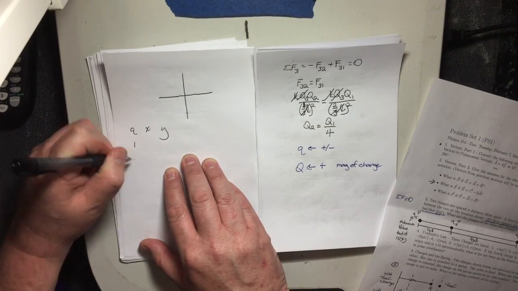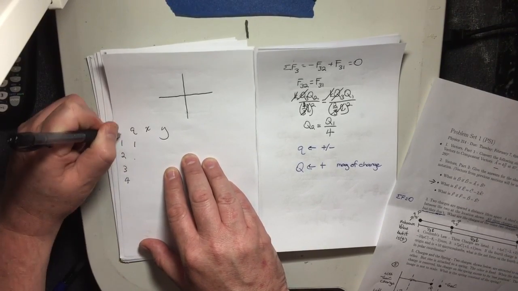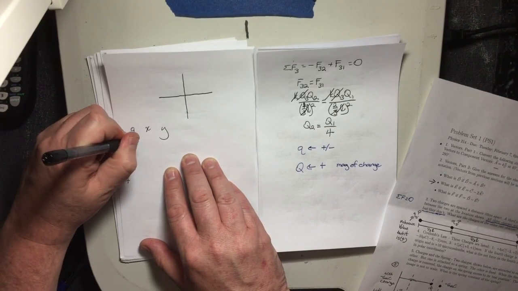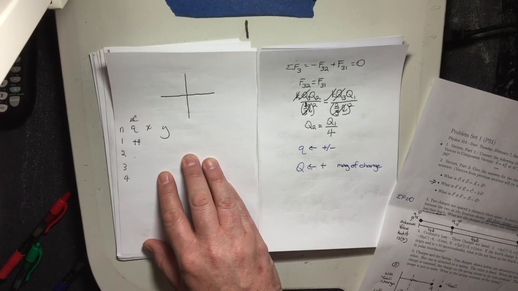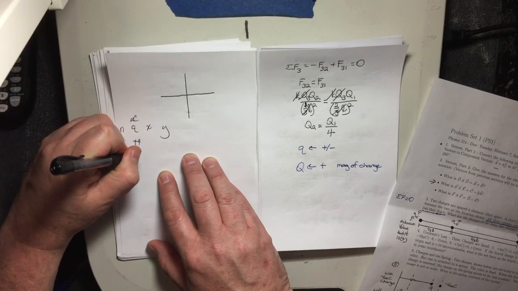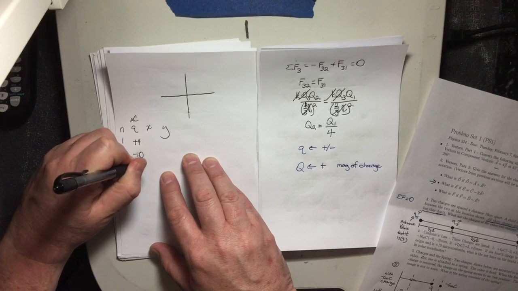Charges 1, 2, 3, 4. Q1 is positive 4 microcoulombs. 2 is negative 10 microcoulombs. 3 is positive 7.